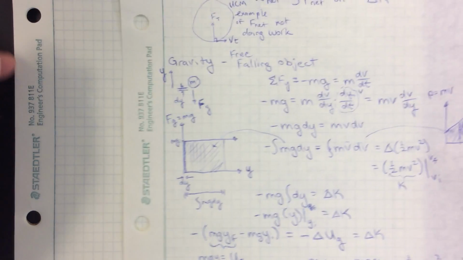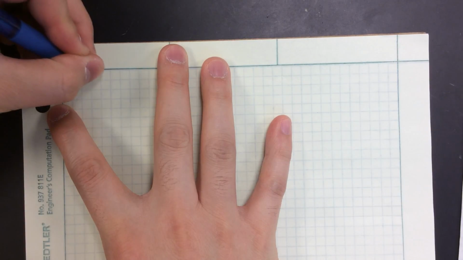Okay, the next kind of force that I want to investigate, so we did gravity. The other one is the spring or elastic force.